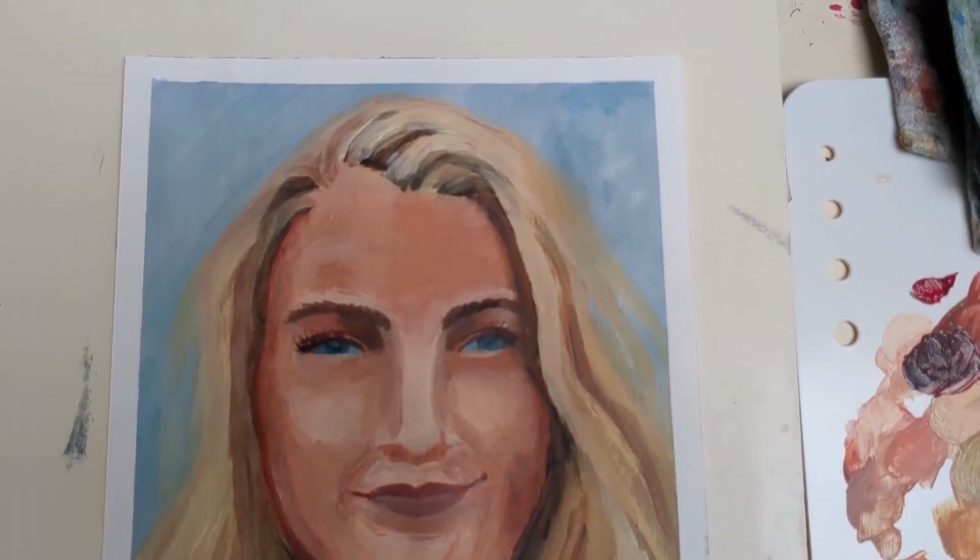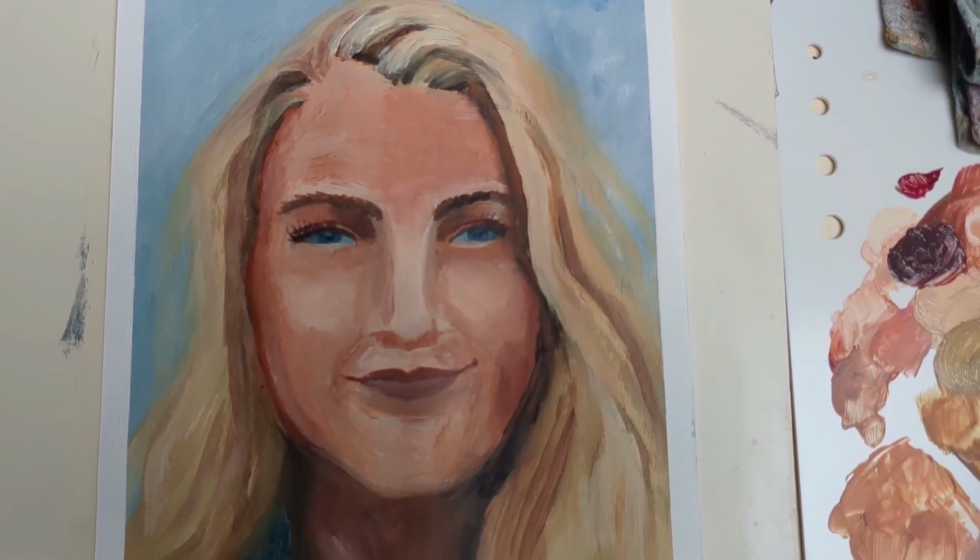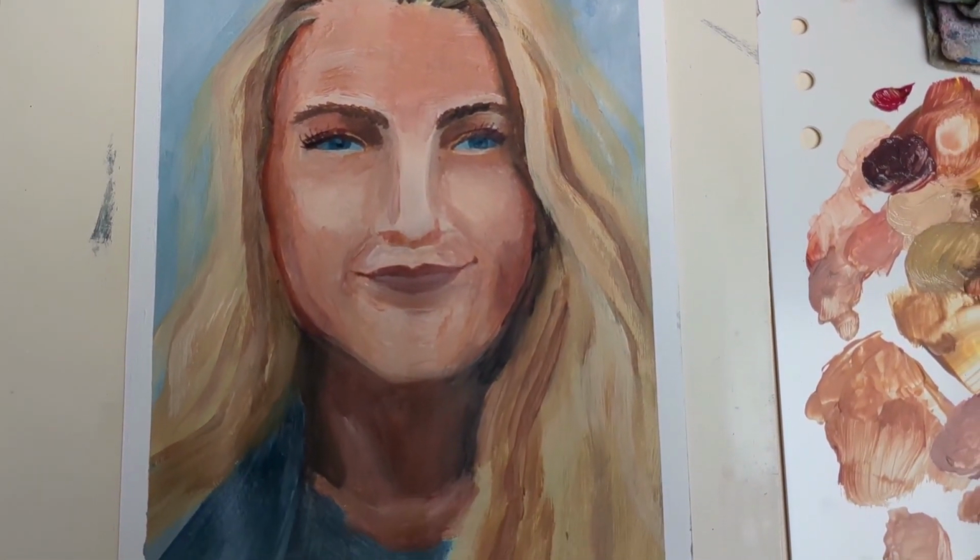You can see there's more contrast, the lights and the shadows are more evident.